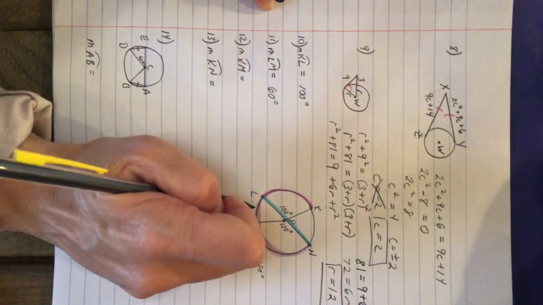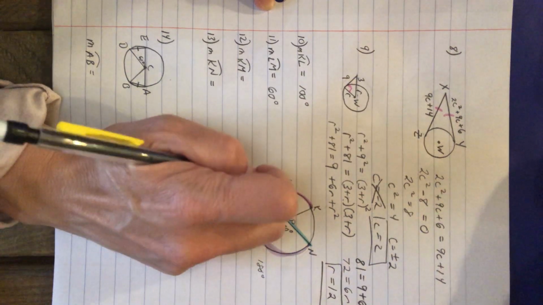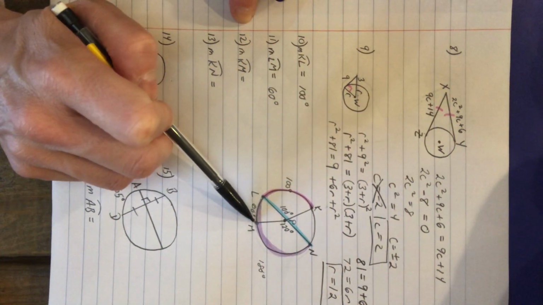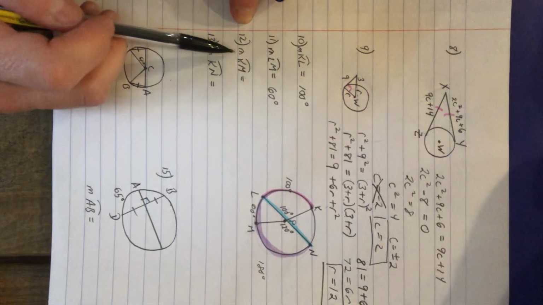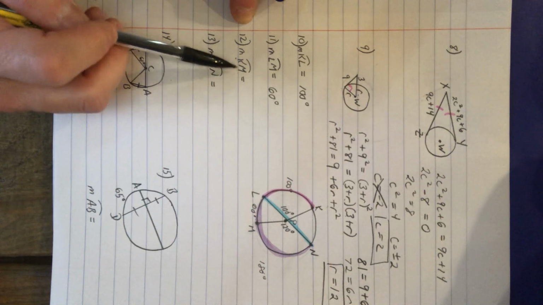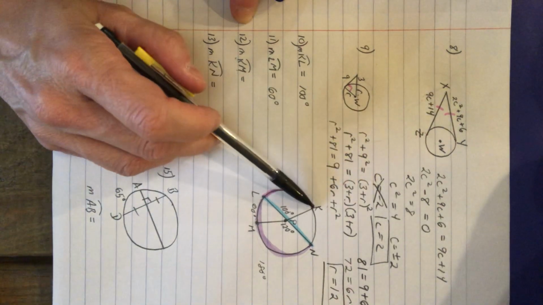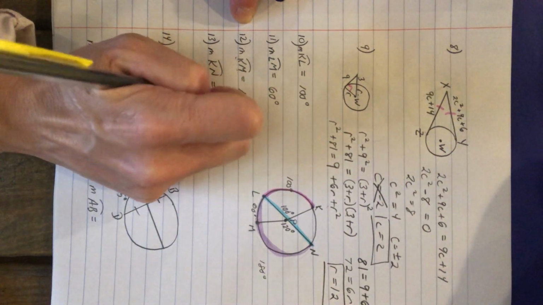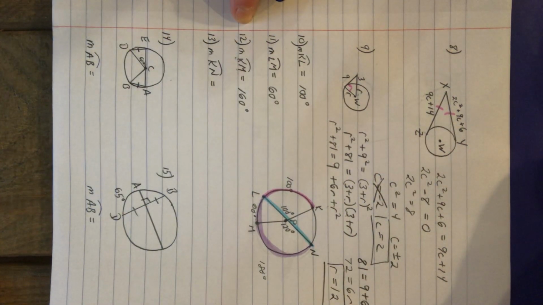Now, if we know this is 60 and this is 100, if they ask me for KM, which we know it's KM this way because if it's two letters, it represents the minor arc, not the major, so it has to be less than 180 degrees. So if I go K to M, I'm doing 100 plus 60, which would be equivalent to 160 degrees.